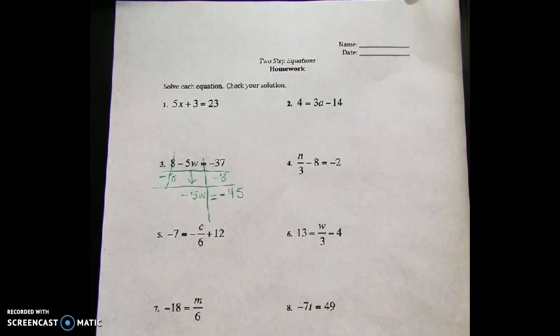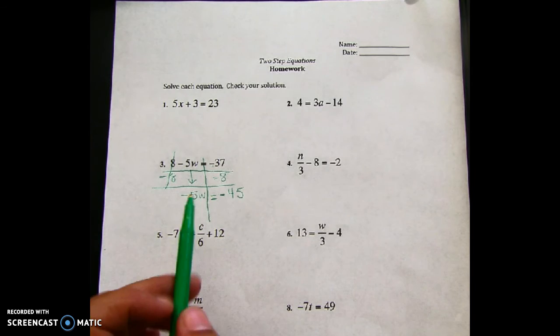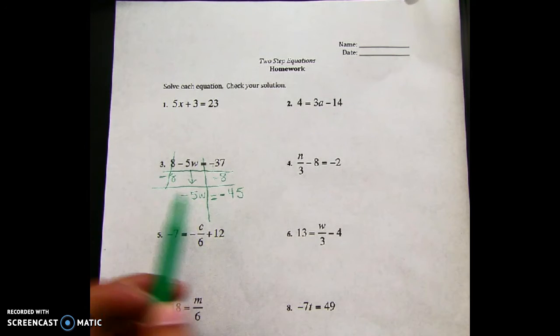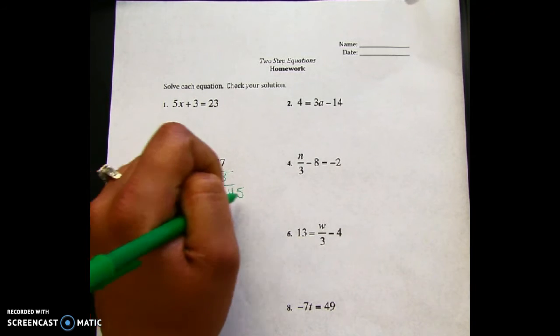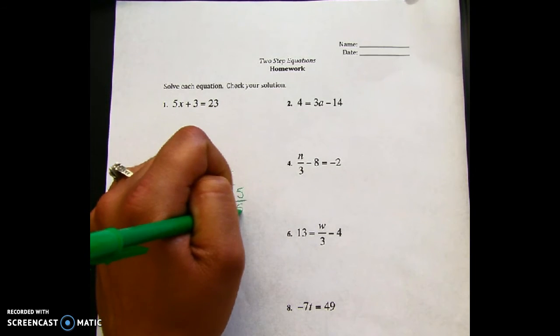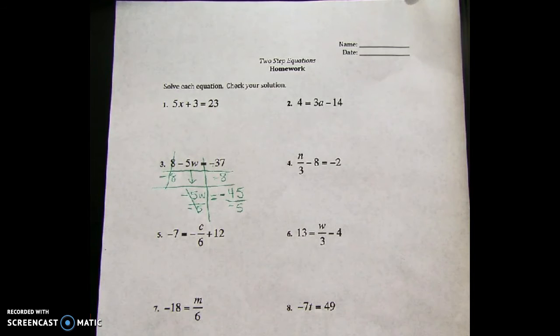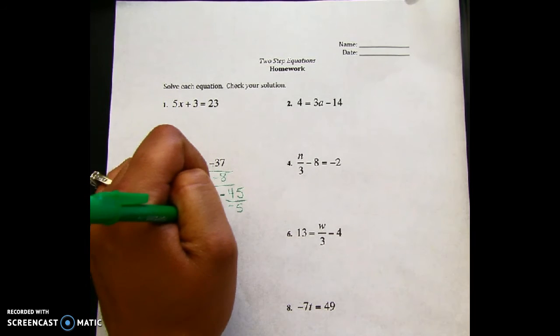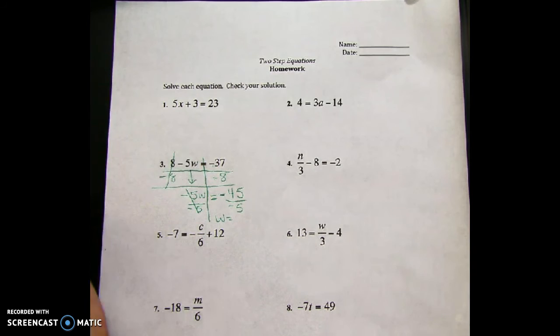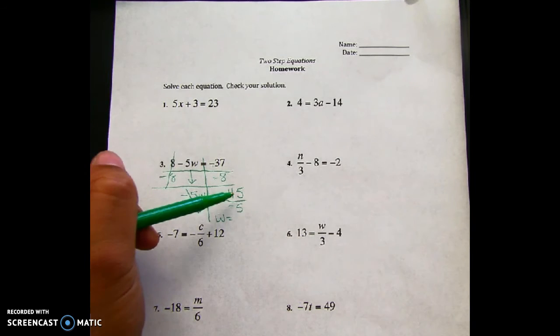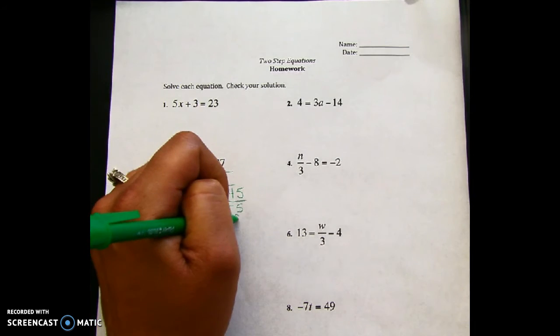I'm going to do my inverse here because I have negative 5w, which is multiplication. The inverse is division. I'm going to divide on each side. That will cross out, and w is going to be equal to this. Negative divided by negative is a positive. 45 divided by 5 is 9.